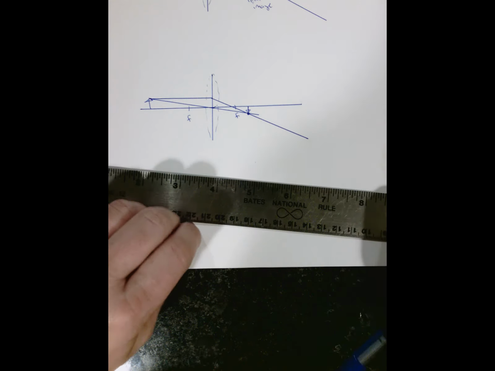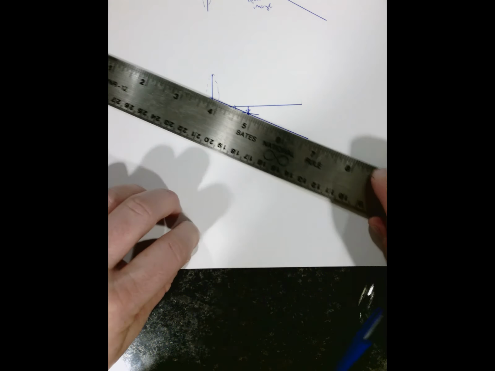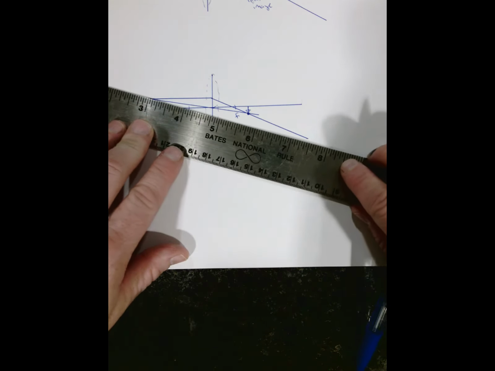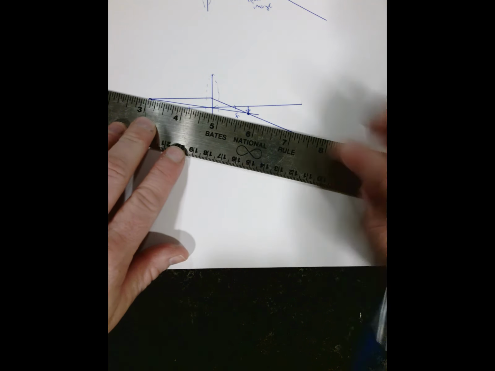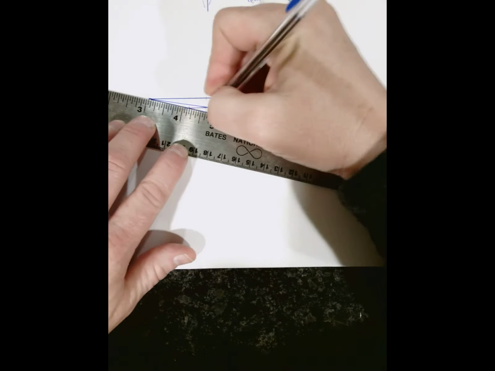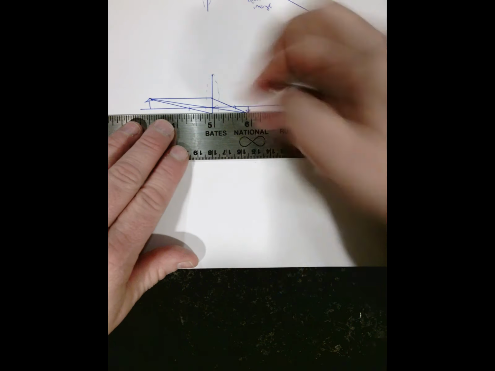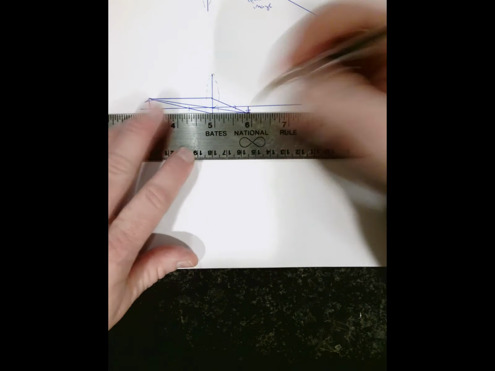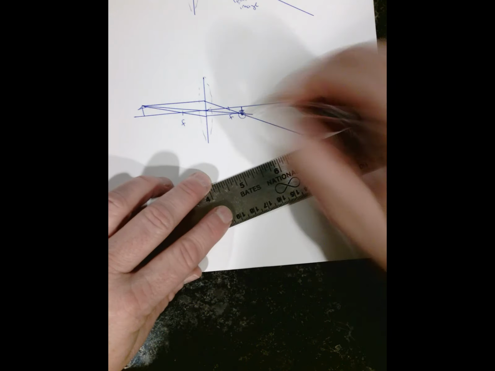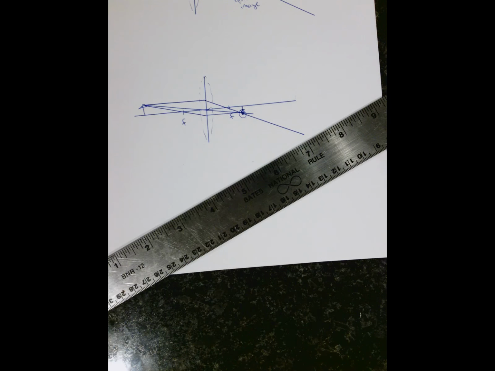If we draw the third ray, which is extra bonus at this point, it would come in through the focal point, and it'd come out parallel, and voila, they all meet at the exact same spot, because that's the only spot you can find an image at.